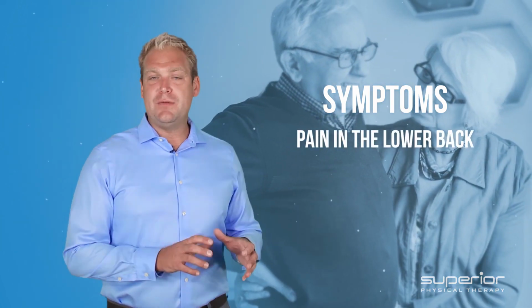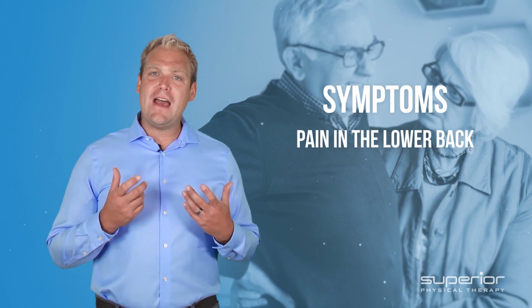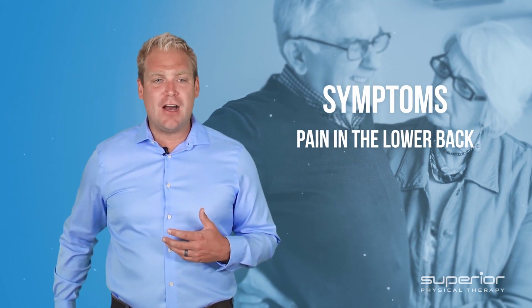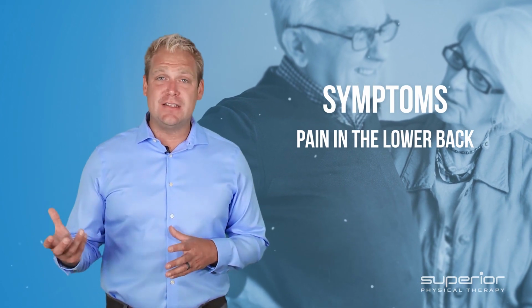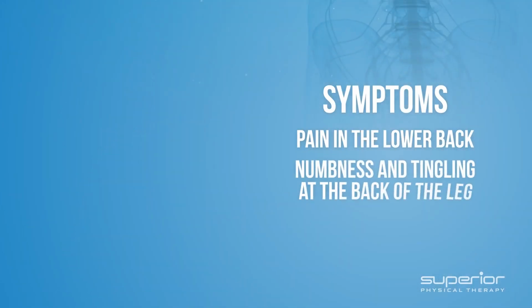in the lower back when you're standing and walking. Typically it will go away when you sit down. But also, we'll have pain in our lower back, but also that pain oftentimes will travel down our leg. And we'll get pain, sometimes even numbness and tingling. That's referred to as sciatica.